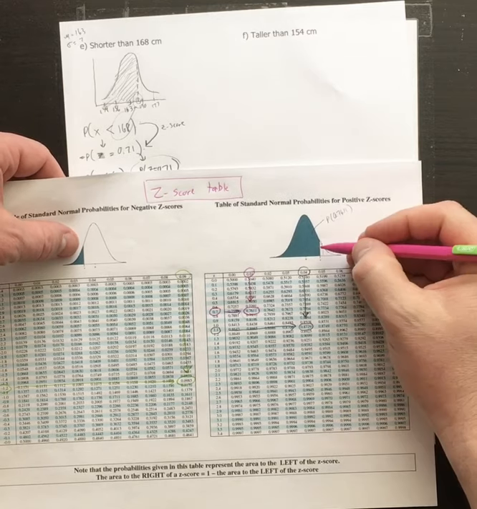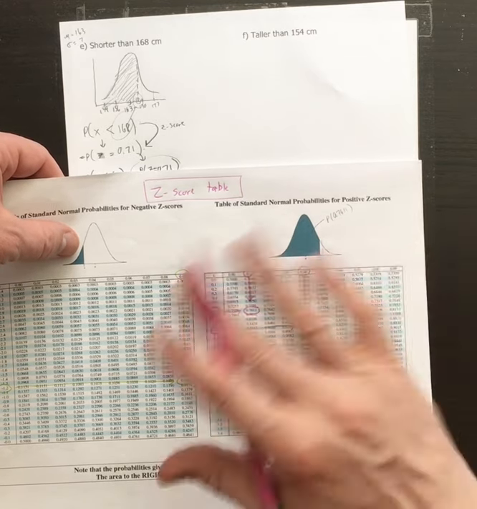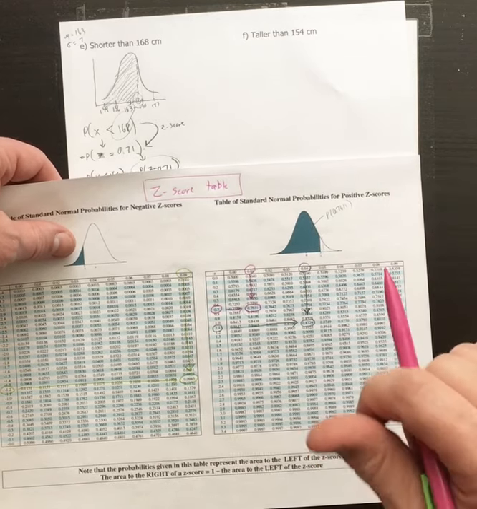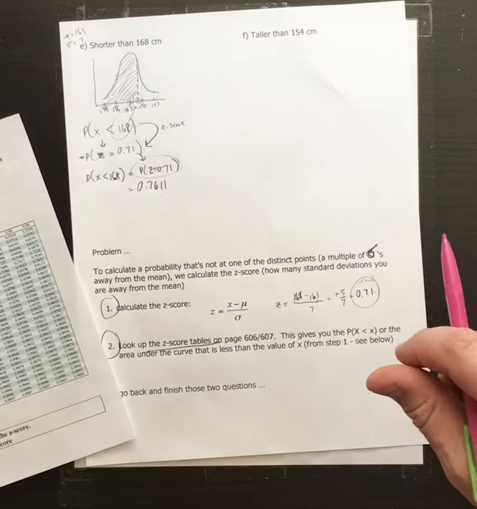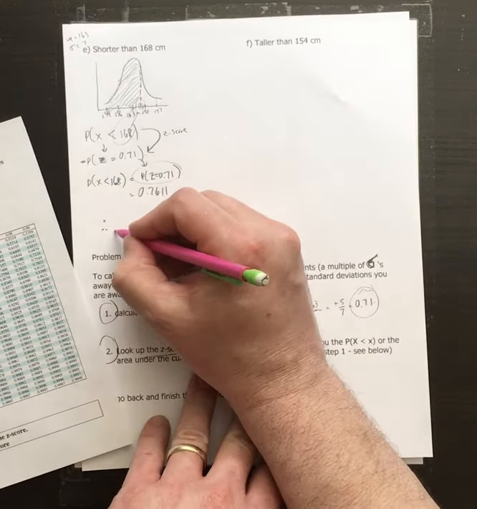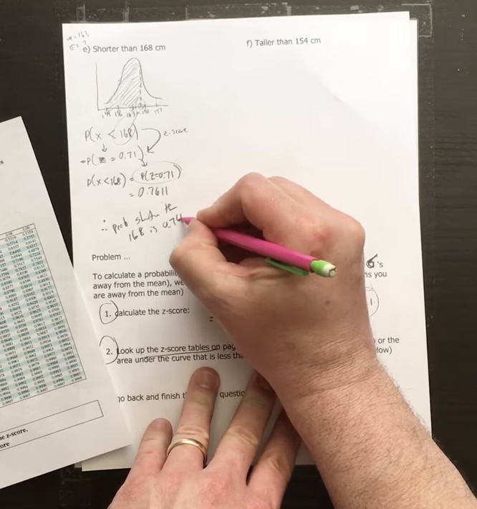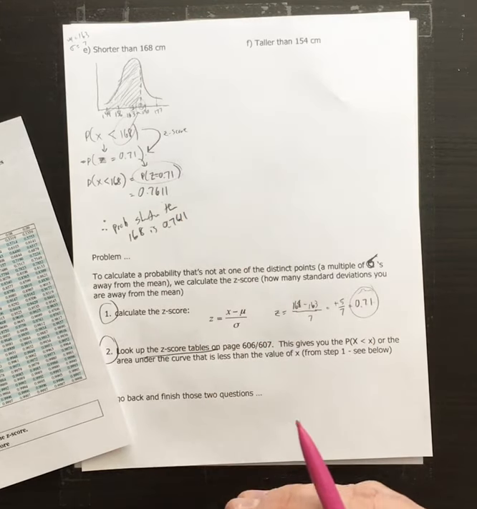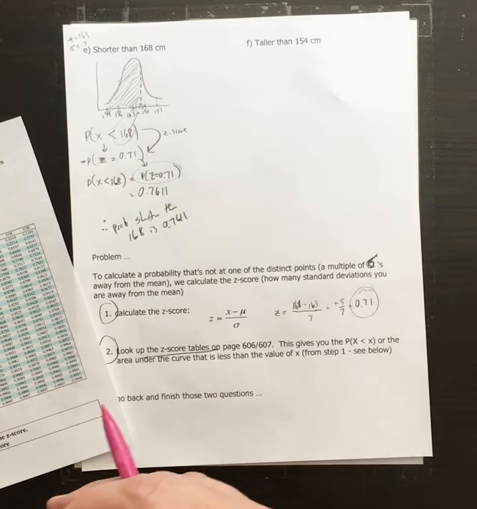And it'll tell you the entire area. You don't have to figure out tails or anything else like that. The entire area. Okay, so that's that. All right, and so then, therefore, the probability of shorter than 168 is 0.7611. Simple. Okay, that's a less than.